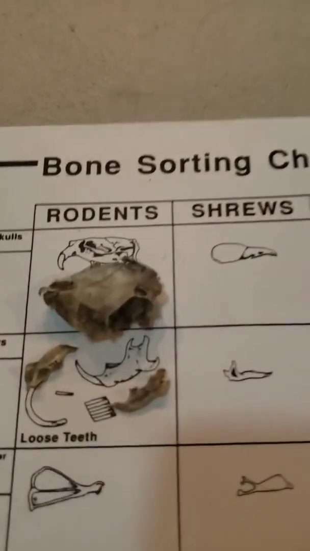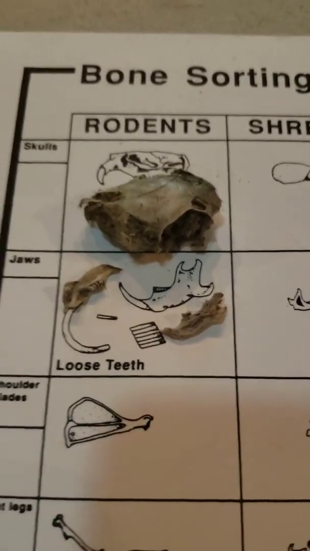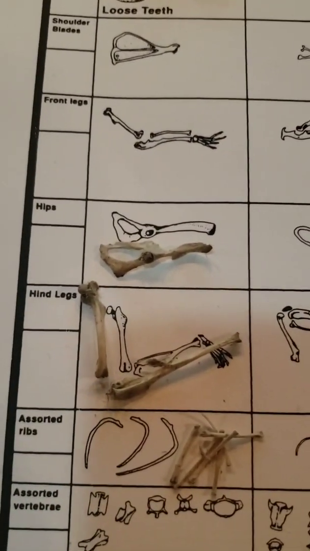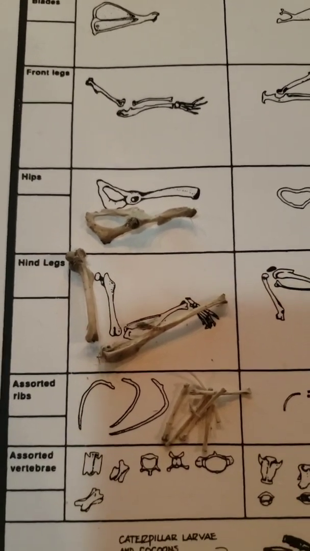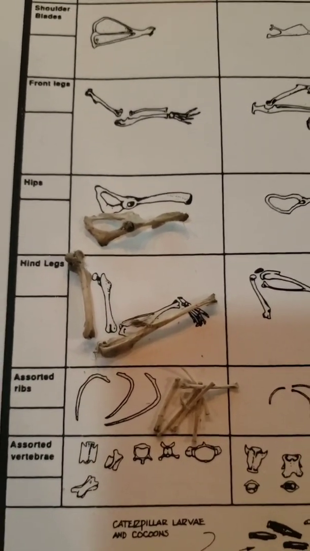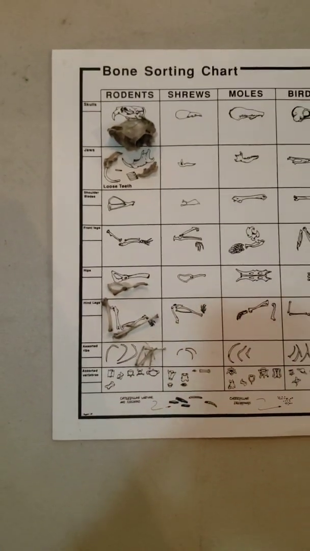I think the skull was like a dead giveaway. It looks just like the rodent skull that's illustrated here, but also the hips, pretty much the exact same, as well as the hind legs and the ribs. So probably a combination of a couple of mice in there since we found the 2 skulls.